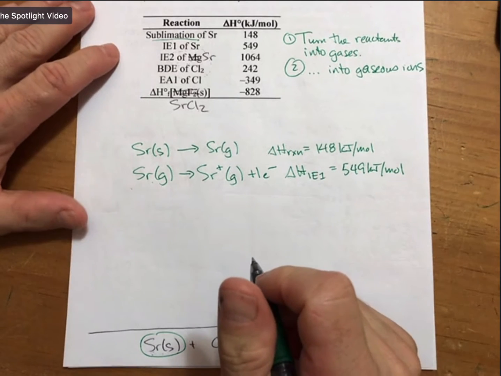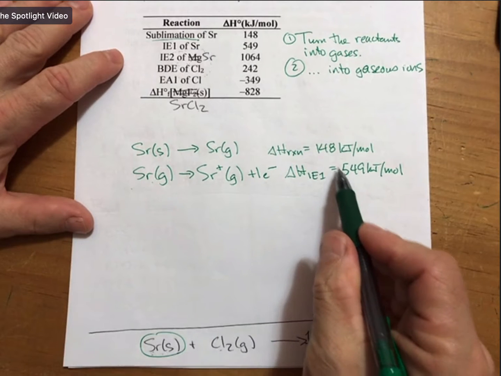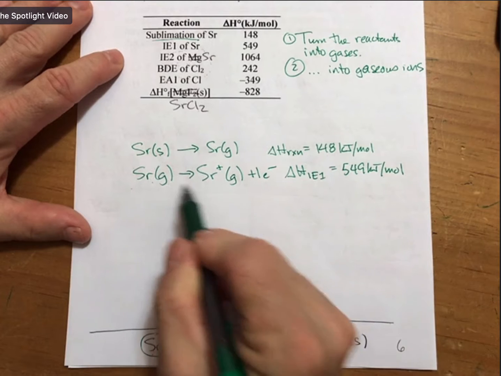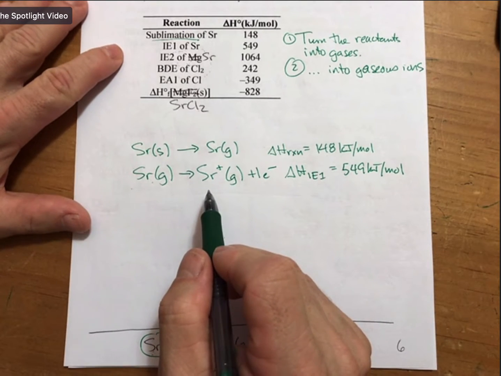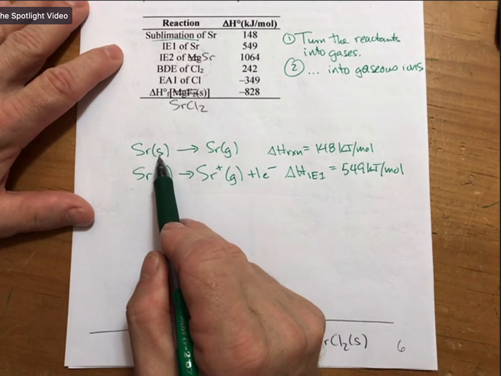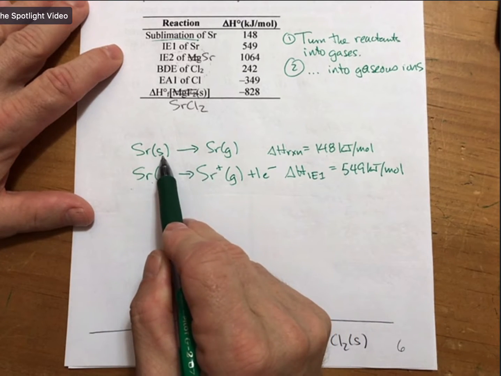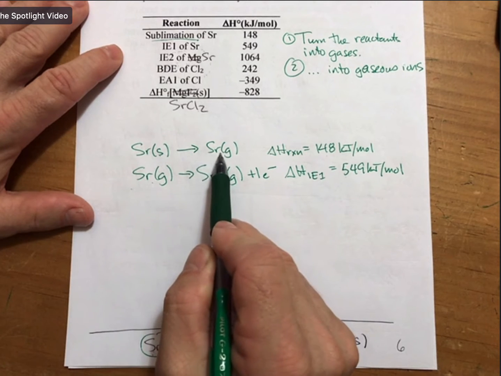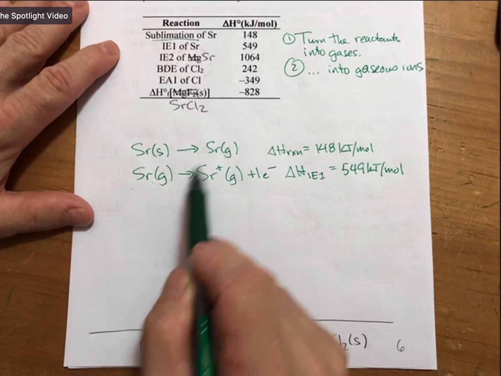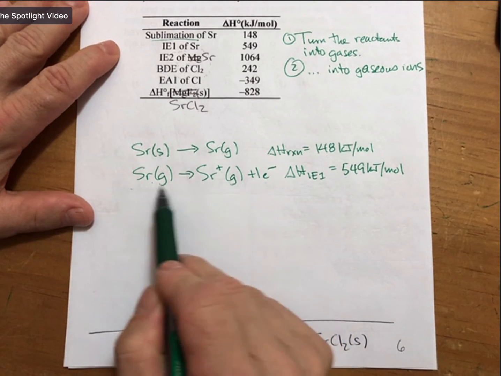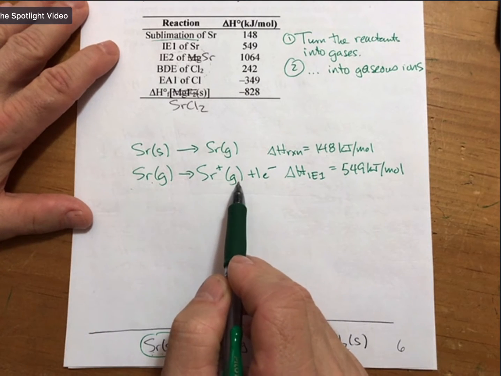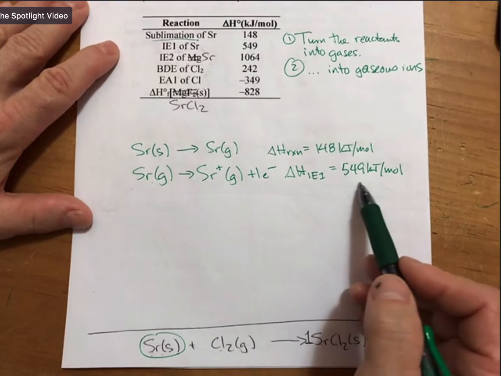And let's pause for a second here. These numbers are positive. That means that these two processes are endothermic. It takes energy to do them. And we're not surprised by that, because turning a solid into a gas, you have to separate the atoms very far apart, and it's going to take energy to do that. And then here, removing an electron from every single atom requires energy, and it's just a matter of how much energy.